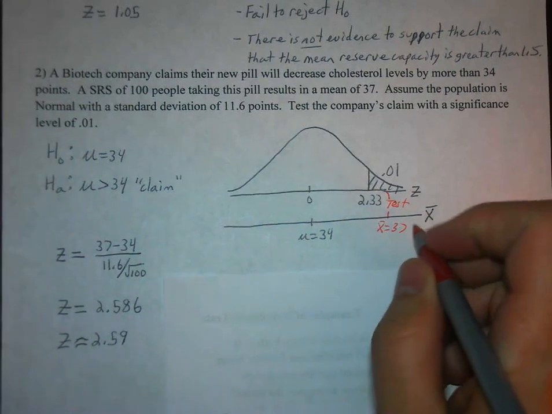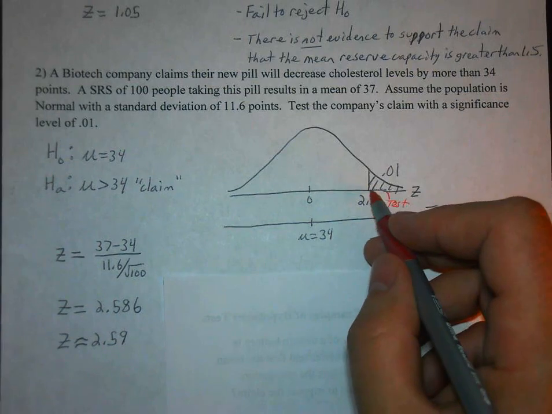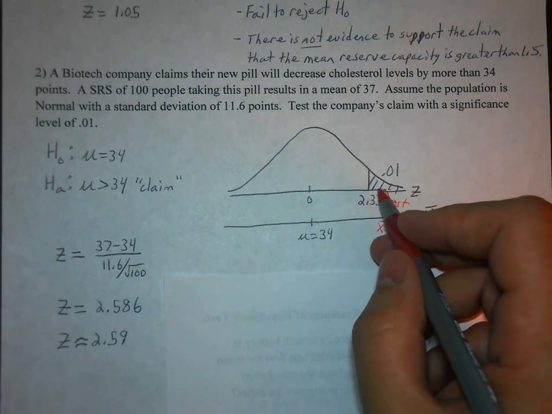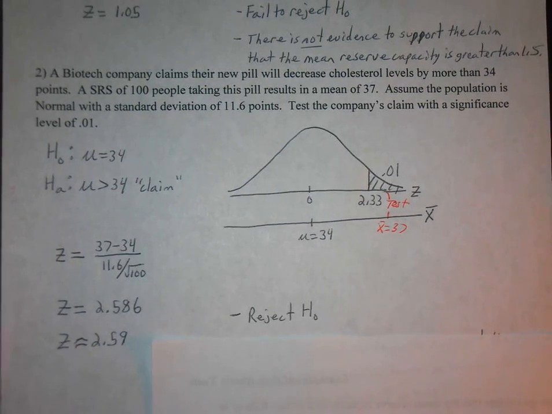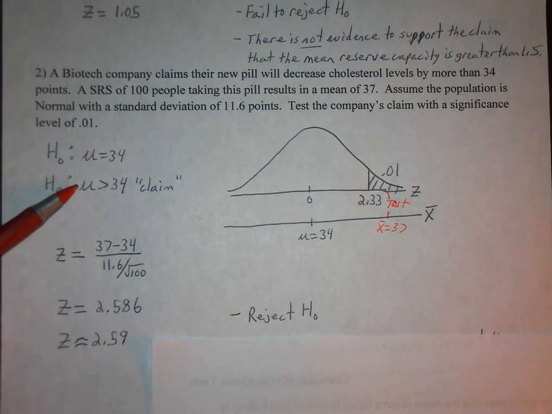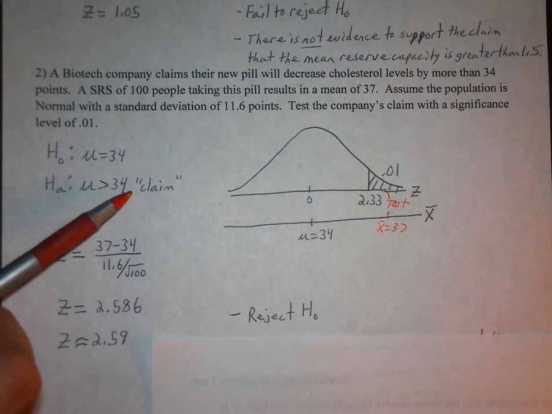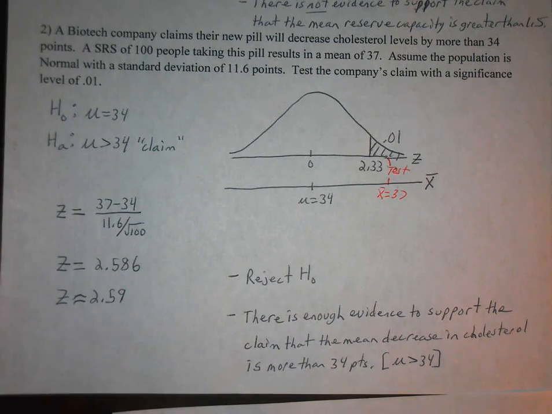So our sample mean of 37 ended up with a test statistic of 2.59, which is to the right of 2.33, which is in the rejection region. So our decision is to reject H0. And if we reject H0, so if H0's got to go, then the alternative is good, so we can support the claim. Okay, so there's enough evidence to support the claim that the mean decrease in cholesterol is more than 34 points. So mu greater than 34.